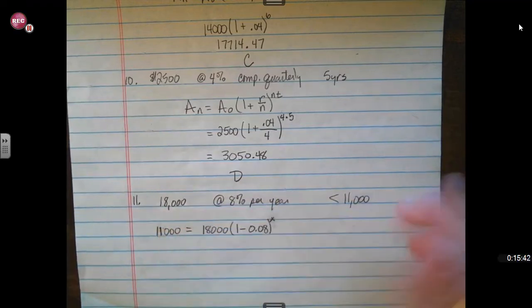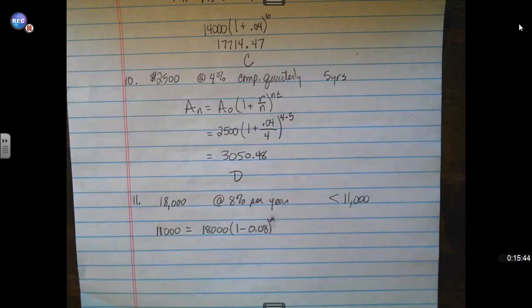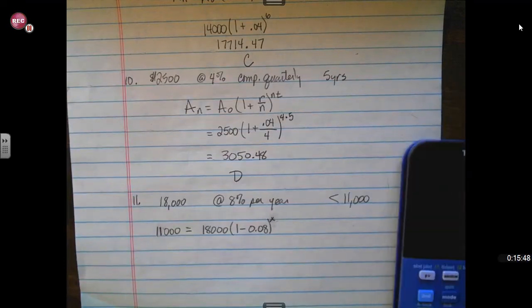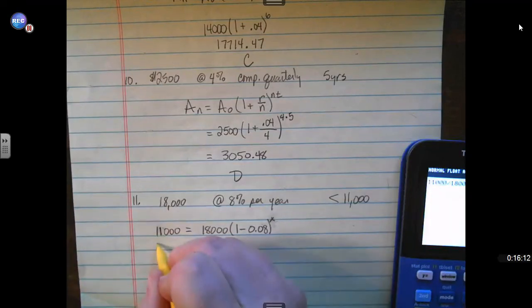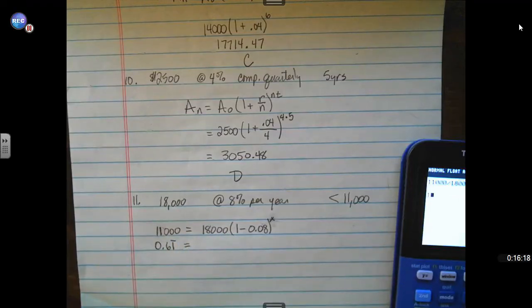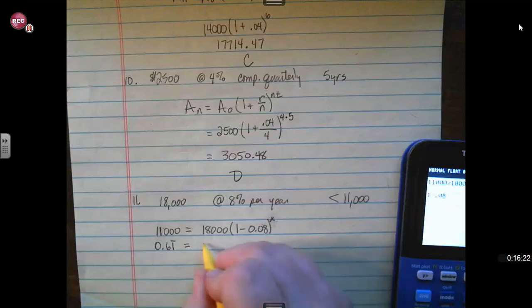Okay. Well, it's the guess and check. You're going to plug in values for x until you get close to this. There's some shortcuts we can take. I just did 10,000 on my calculator. We can take 11,000 divided by 18,000 and get 0.61 repeating, and then 1 minus 0.08 is 0.92 to the x.